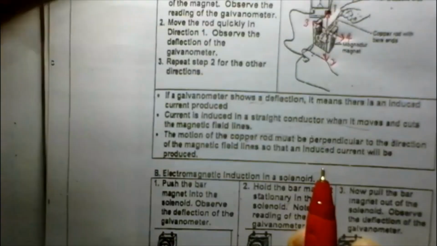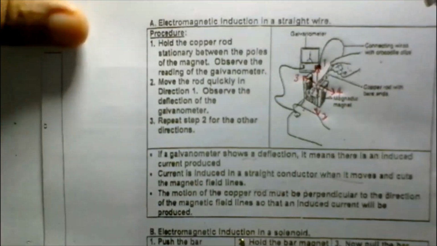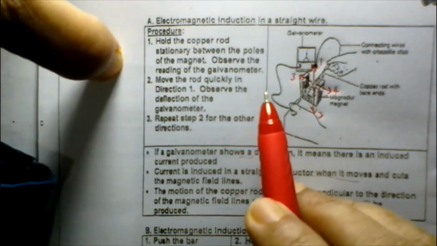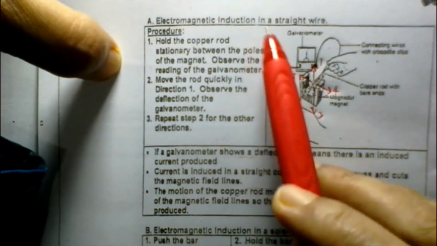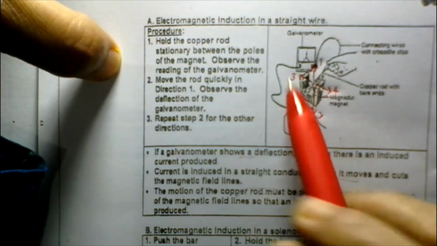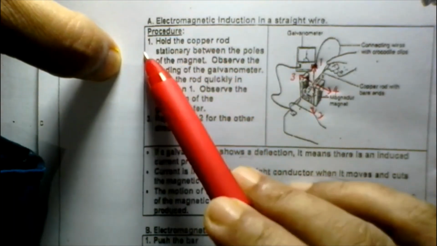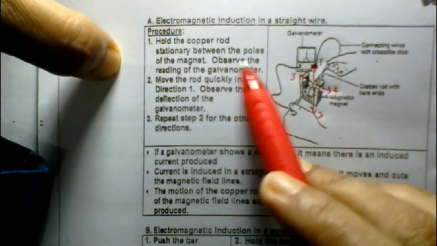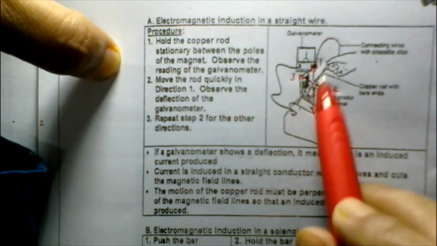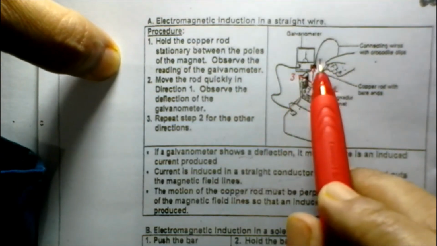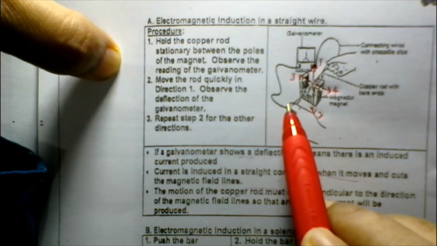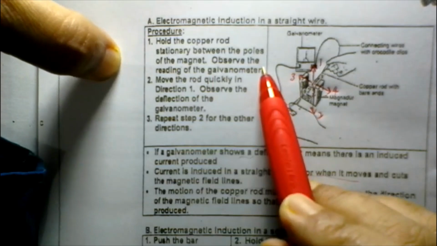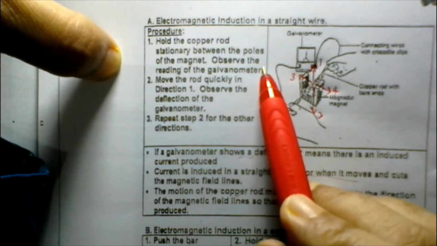Okay, next page. Okay, we look at the situation. Situation A, straight wire. So what we do, we can follow the procedure here. Number one, hold a copper wire stationary between the poles of the magnet. Observe the reading. What do you think? Is there any reading or not? If you just hold the wire between the poles of the magnet, no movement. No movement means no relative motion. Of course, no change in magnetic field. Okay, so no induced current. So the reading will become 0.